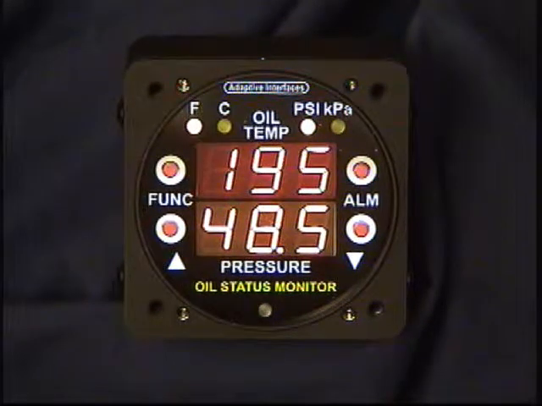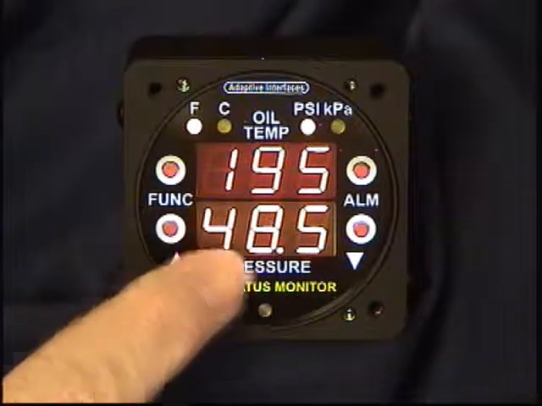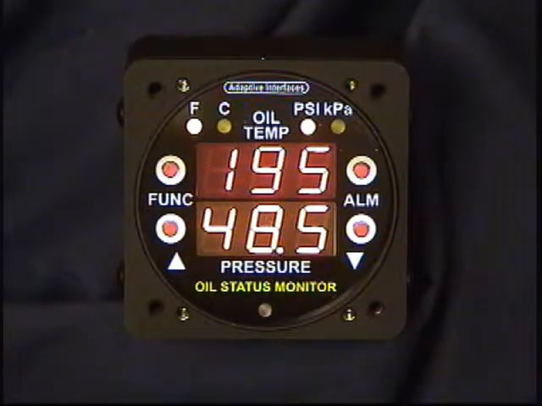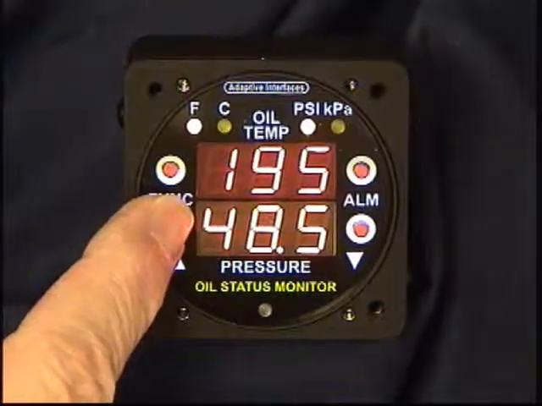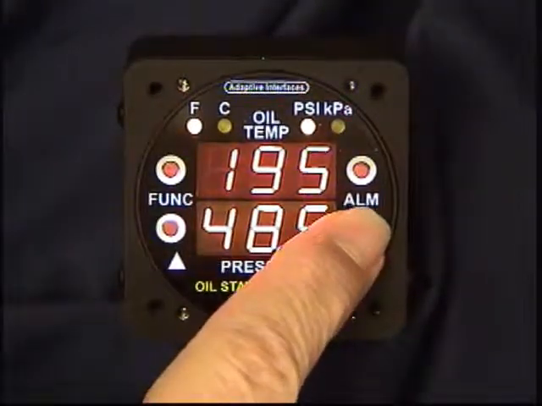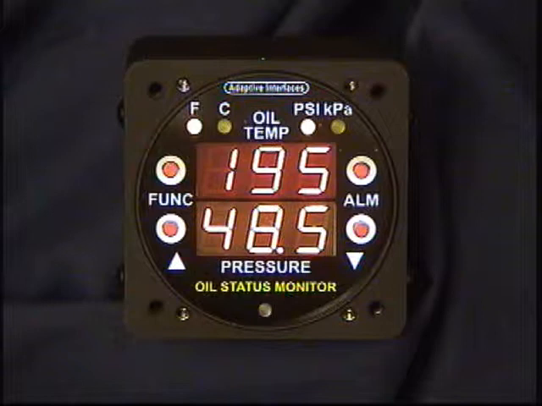Other functions of the front panel are the up and down arrows. In normal operation of the instrument, these are used to control the LED digit brightness and LED indicator brightness. And we'll show that right now. We can dim the instrument. We can bring it up a little bit. And we'll leave it set here for the rest of the demonstration.